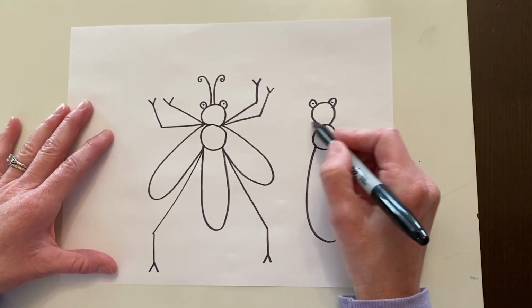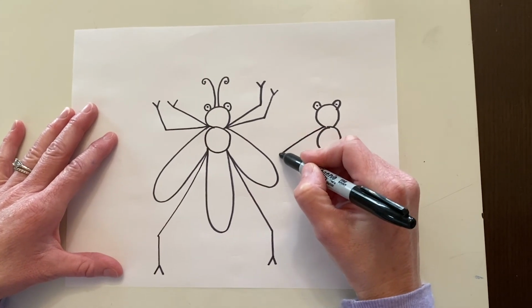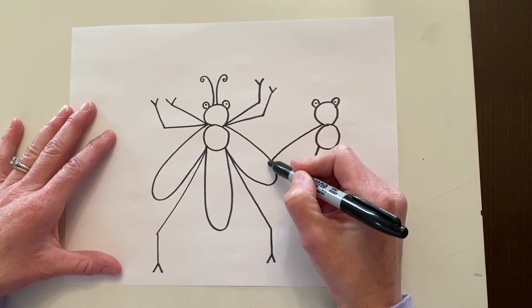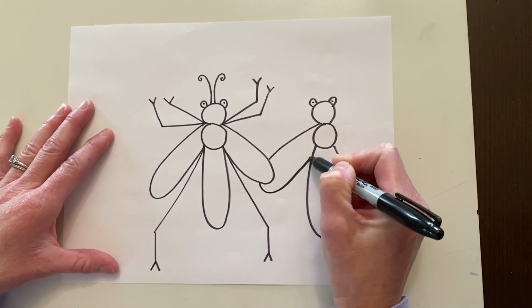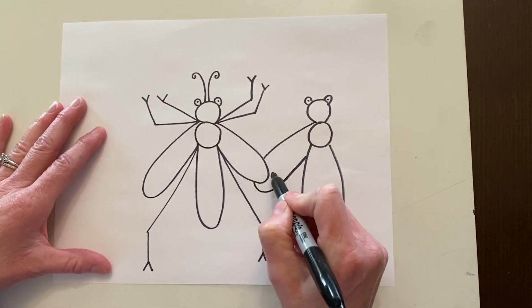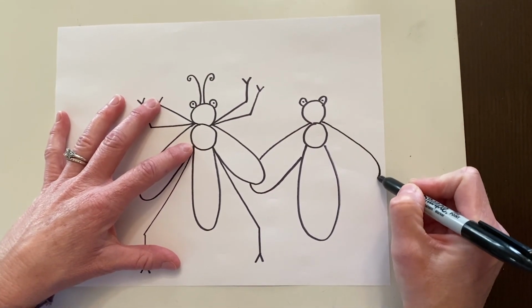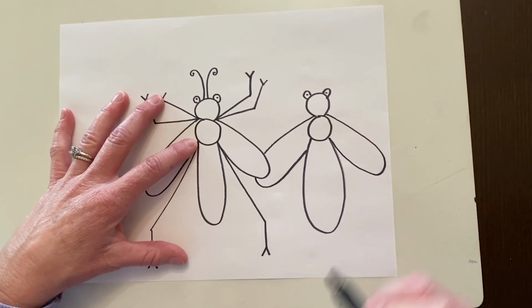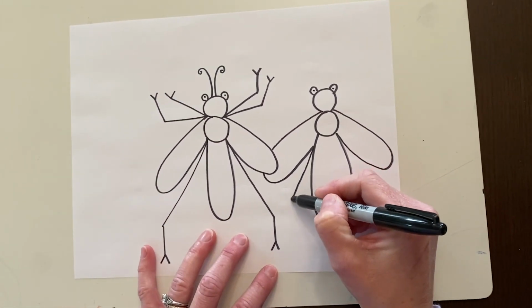And then I'm going to do my wing. Now here's where we get into our overlapping. My wing is going to come out and I'm going to pretend it's going behind there. Come back around and there you have your overlapping. This wing is in front of that wing. I'm going to come out, around, and back in. I'm going to include my legs.